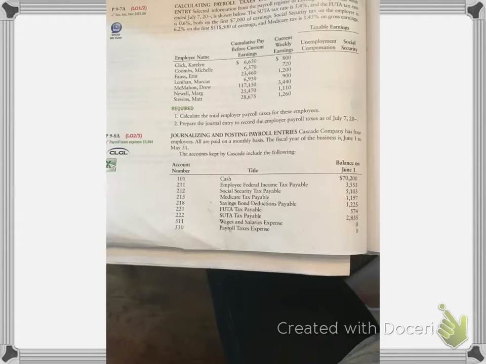Okay, so beginning on page 344 in your textbook, it says that Cascade Company has 4 employees. All are paid on a monthly basis. The fiscal year of the business is June 1st through May 31st. The accounts kept by Cascade include the following. So the balances that are on page 344 would be the balances that ended May 31st, and you will begin June 1st with those balances.